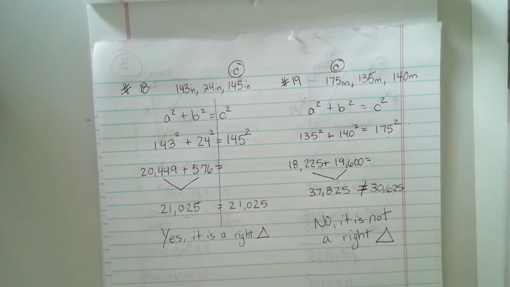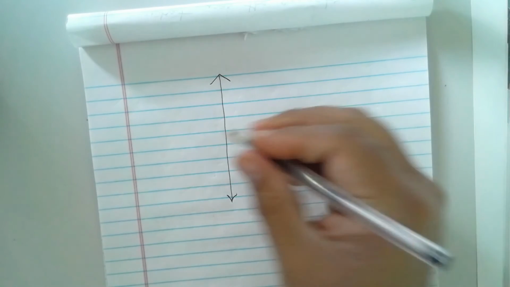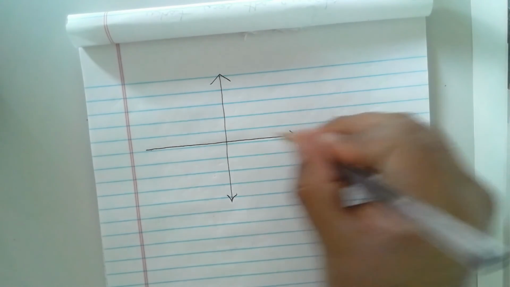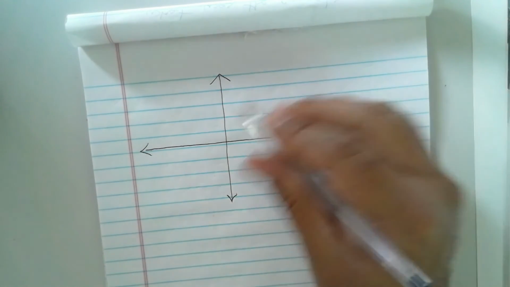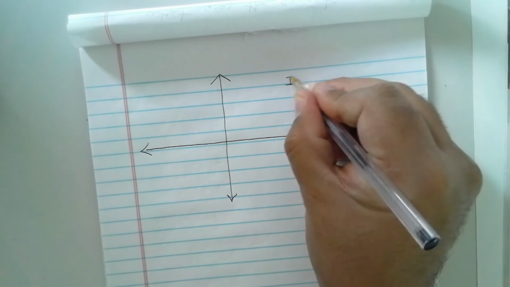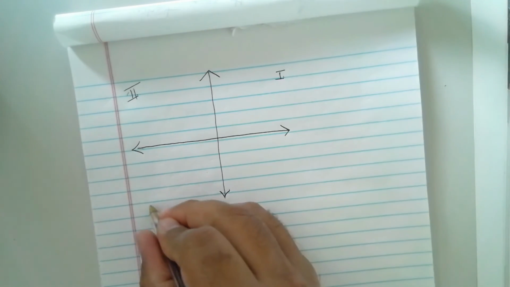Let's say, for instance, you're given two coordinates, and in this case, I'm going to show you this real quick. What is this called, guys? A quadrant. Alright, these are quadrants. What quadrant is this in? 1. What about this one? 2. And this one? 3.